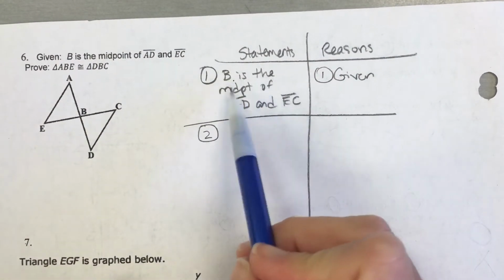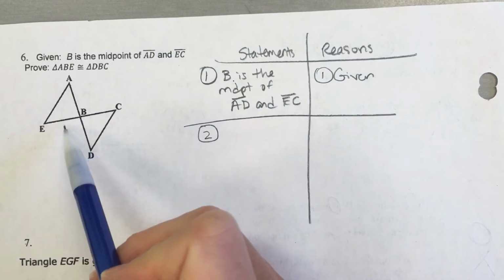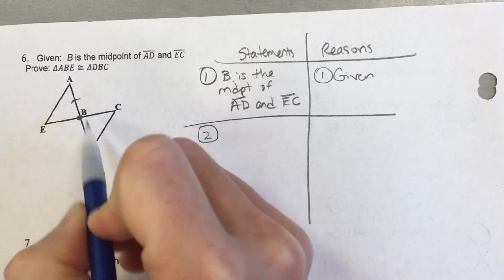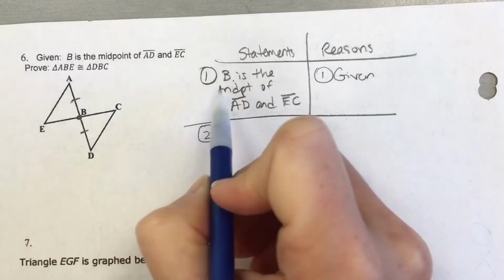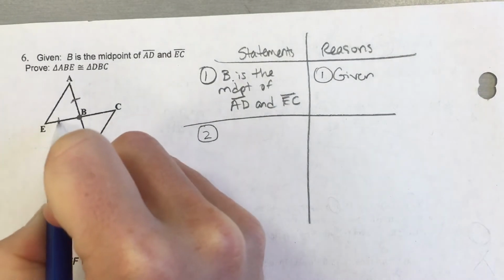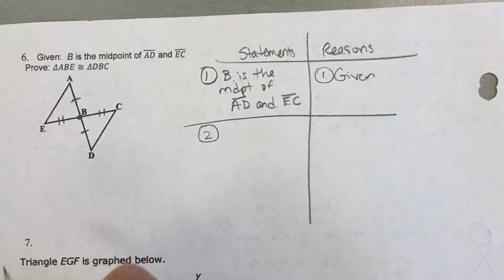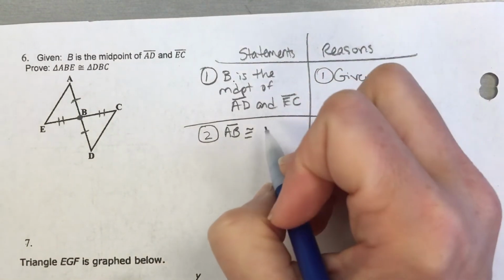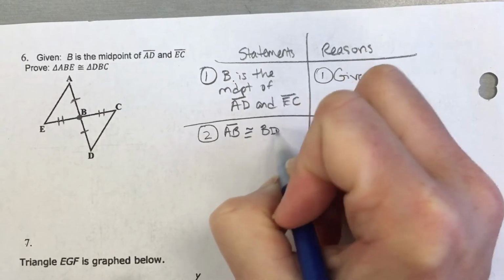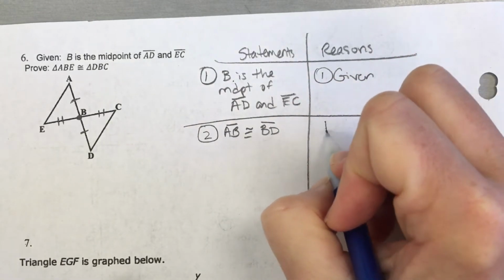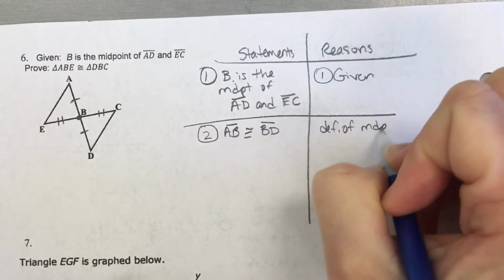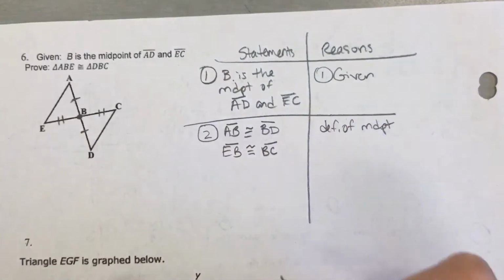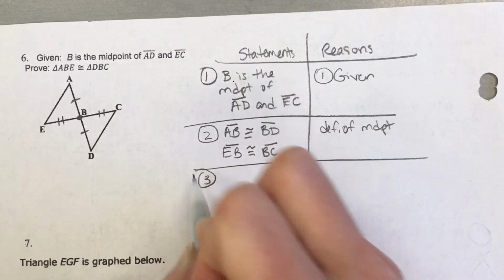Okay, since B is the midpoint, that means I can mark things. If B is the midpoint of AD, that means this one and this one are congruent. If B is the midpoint of EC, that means these two are congruent. So I'm going to write that down. Line segment AB is congruent to line segment BD. Definition of midpoint. And EB is congruent to BC. All right, what else can I mark on this picture?